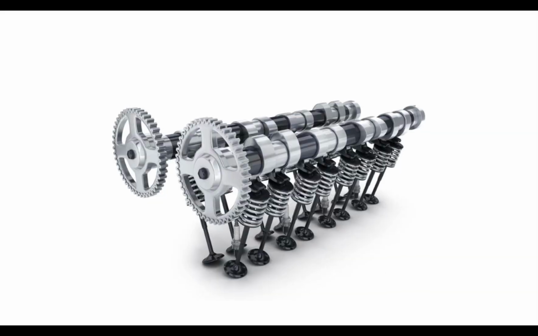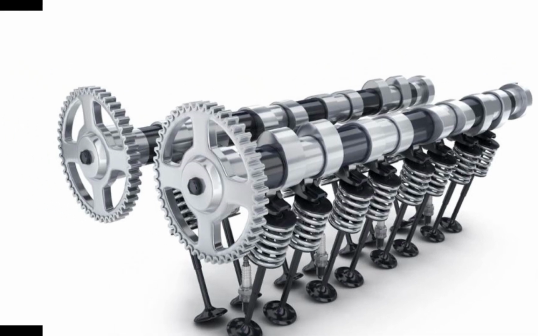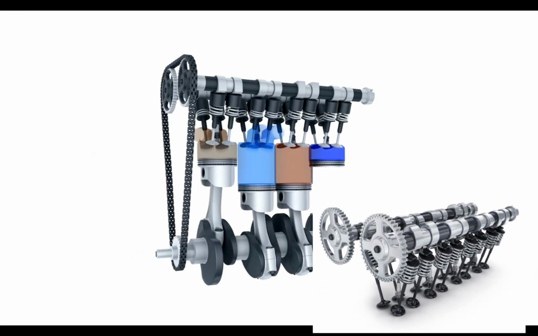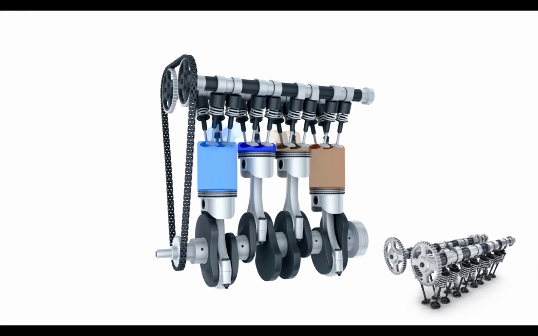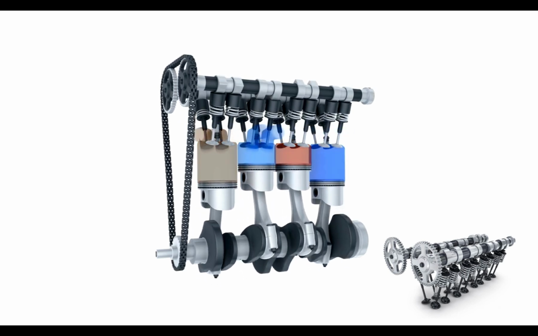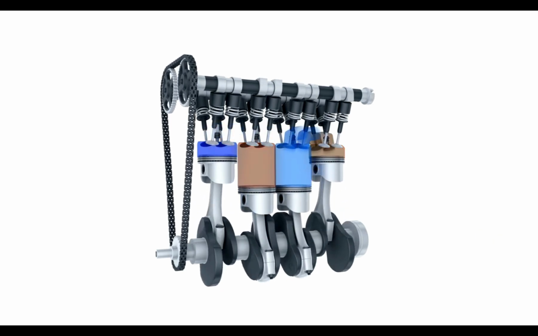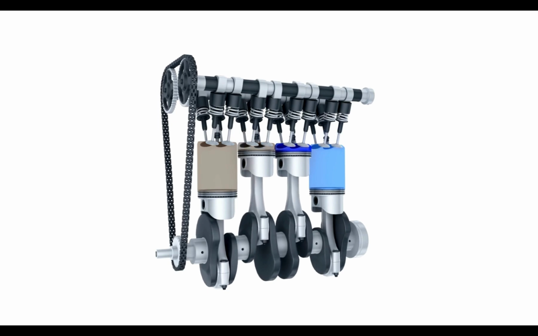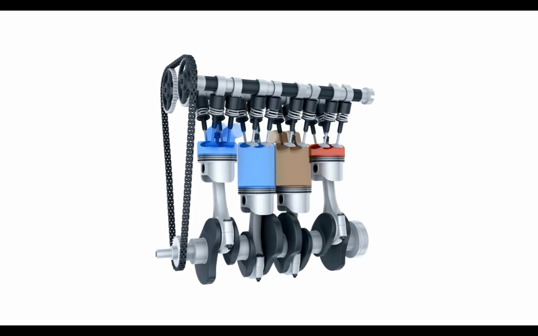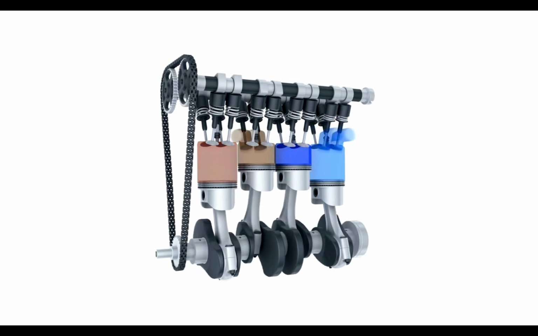1.2 Valve timing system. Camshaft, intake, and exhaust valves. The valve timing system ensures that the intake and exhaust valves open and close at the correct times, synchronized with the piston's movement. The camshaft controls the opening and closing of the intake and exhaust valves. It can be located in the cylinder head, OHC, DOHC, or inside the engine block, OHV.